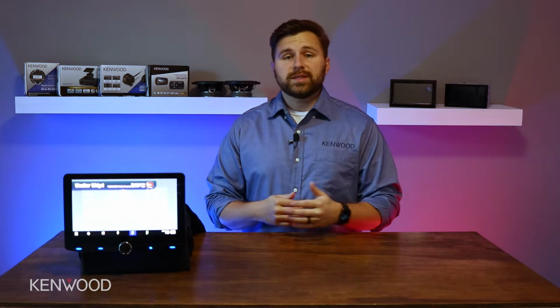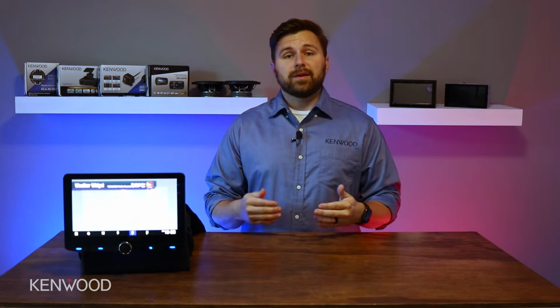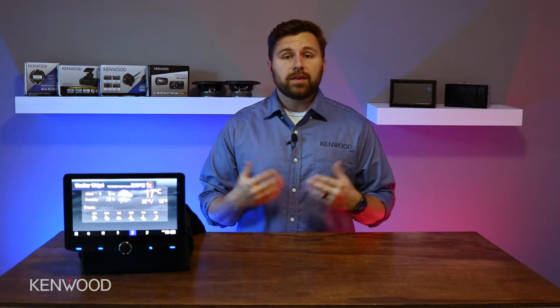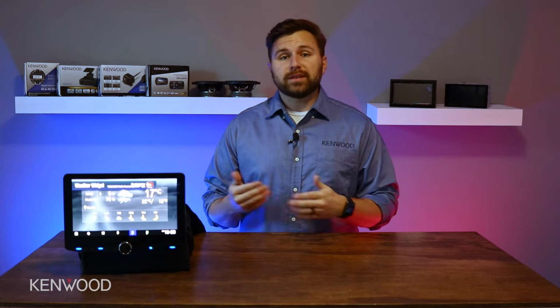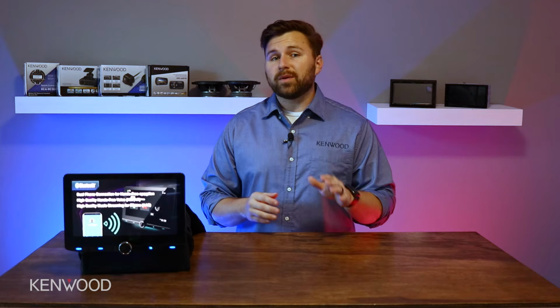Okay, so you just got your receiver installed, and the next step is to get the clock set. Now, within this menu, you'll notice that there are a few different settings, and we want to make sure that you know what each and every one of those settings do.